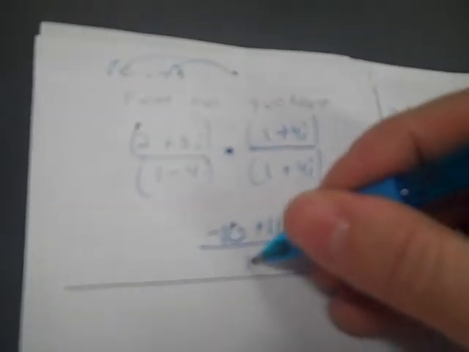2 times 1, 2 times 4i. 3i times 1, and 3i times 4i. So that's 2, 8i, 3i, and 12i to the second, which when 12 is multiplied by negative 1, it's negative 12. So combine the outer two, negative 10 plus 11i. And bottom, 1 times 1, 1 times 4i, negative 4i times 1, and negative 4i times 4i. So that's 1, that's 4i, negative 4i. Those cancel, and you have negative 16i to the second, but i to the second is negative 1. That makes 16. 1 plus 16 is 17.